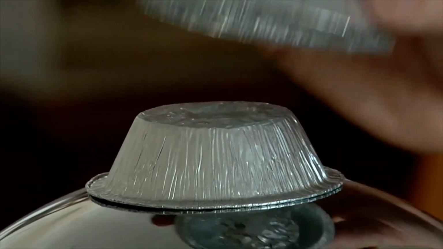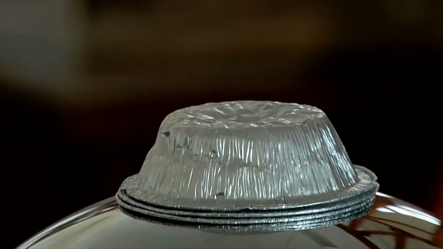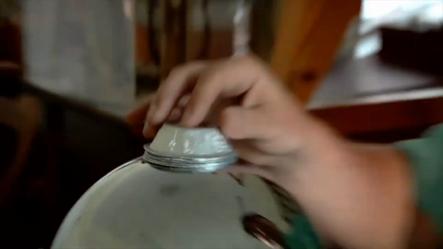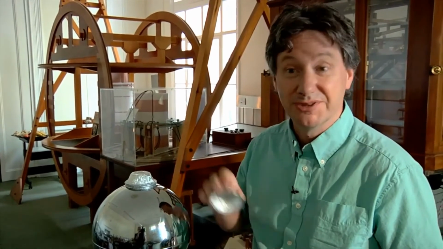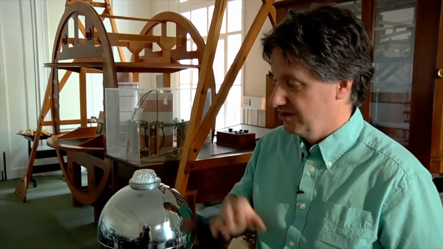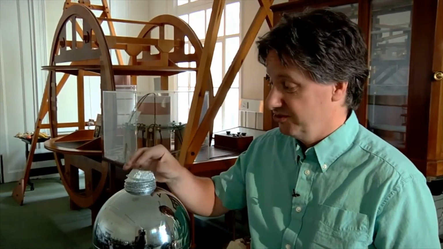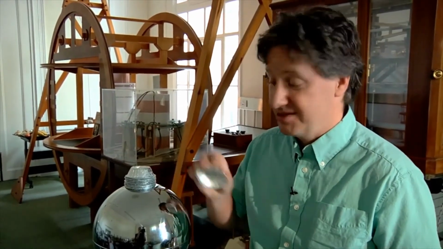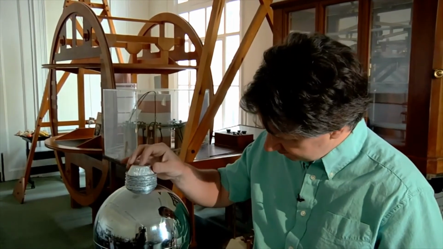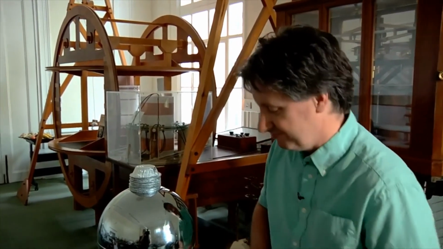Now, on with the demonstration. You can do all kinds of things with a Van de Graaff generator. You can make people's hair stand on end. You can light a Bunsen burner. You can pass electric charge along a whole line of small children. But I like this demonstration, which just involves some metal cake tins. Watch this.